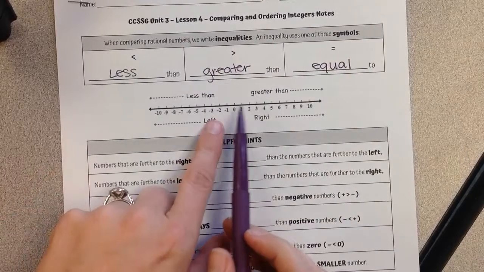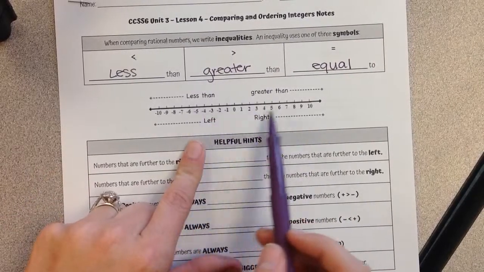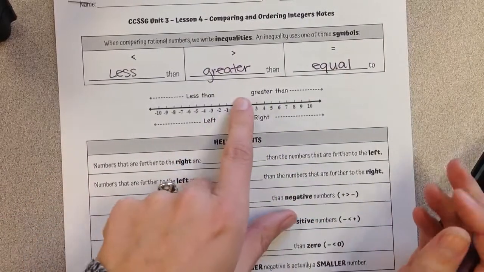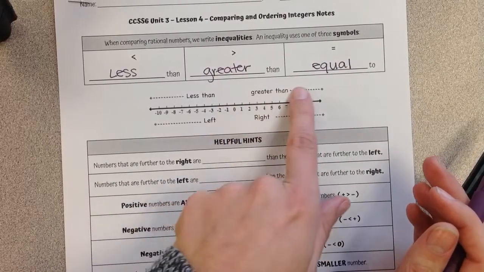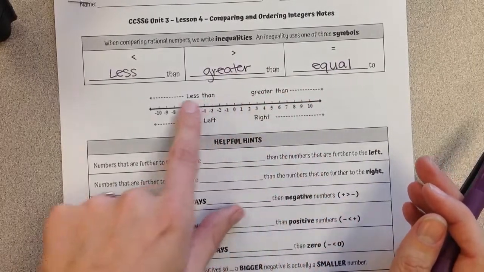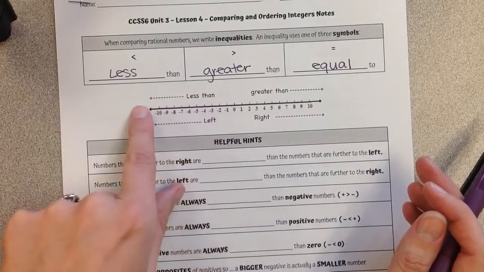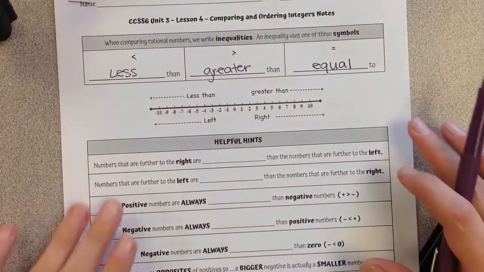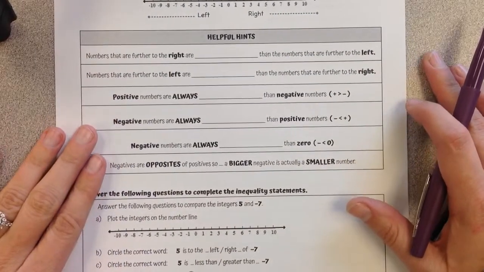So a couple things to think about. If you need to utilize this number line to help you, that's fine. As you move to the right, your numbers get bigger, they're greater than. As you move to the left, your numbers get smaller or less than. And then there's a few helpful hints to think of.